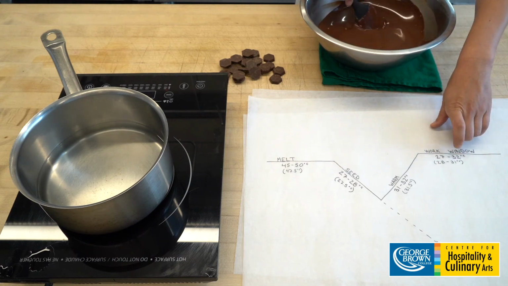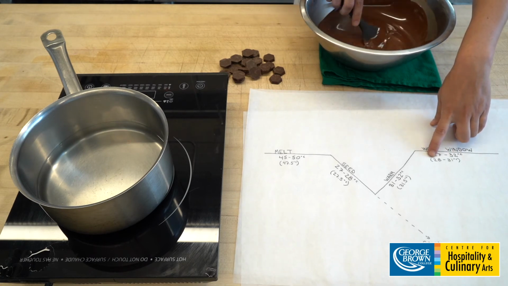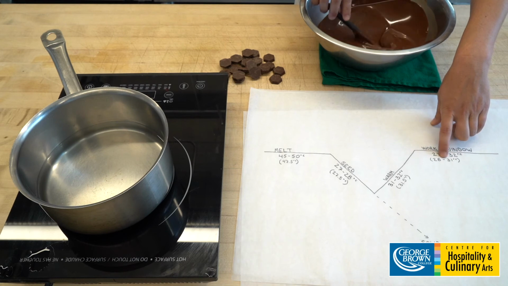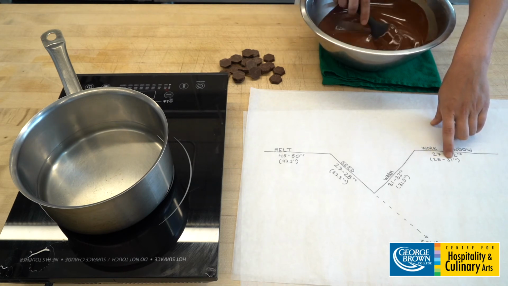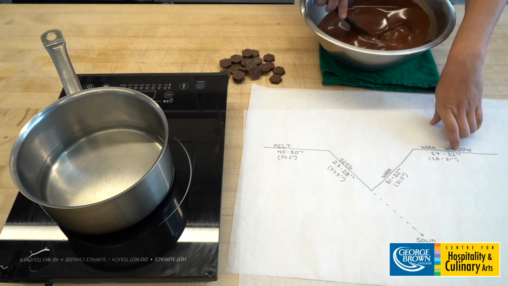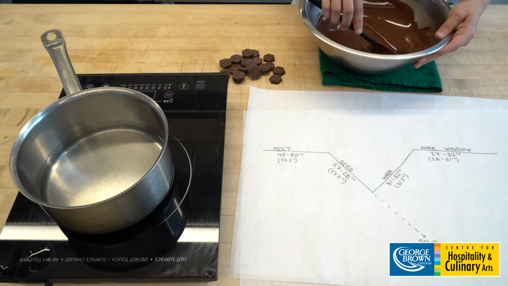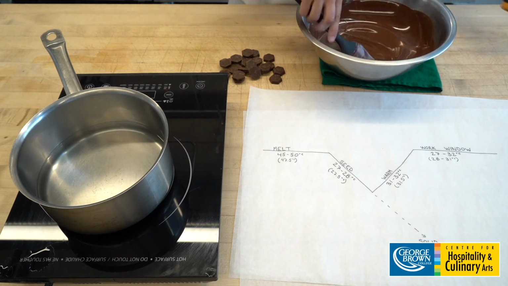So I convert my work window given to me by my company with a little bit of wiggle room. My work window is 28 degrees Celsius to 31 degrees Celsius, so that I still have 1 degree of wiggle room in case something happens, I walk away. So those guys are gone.